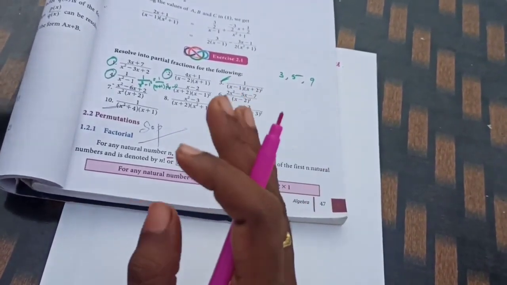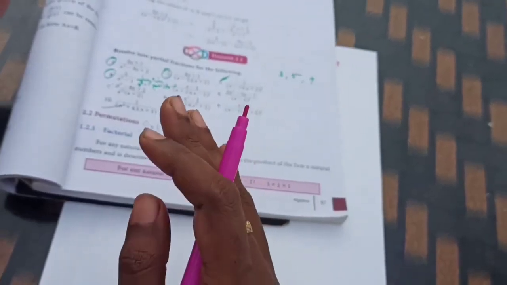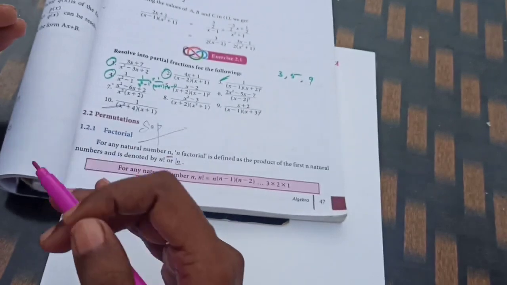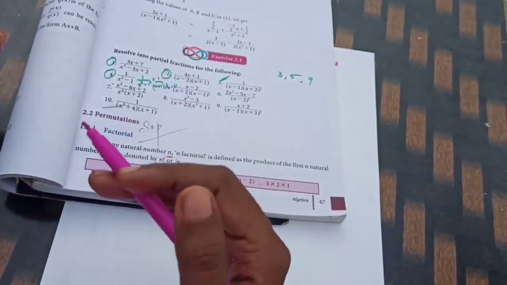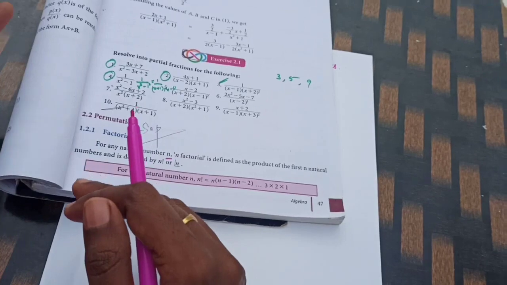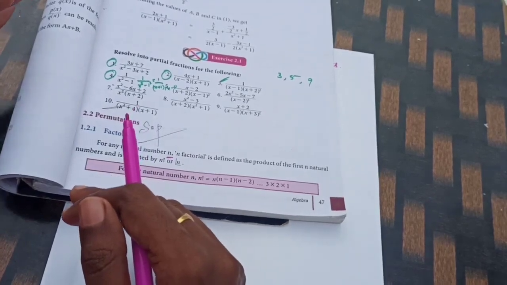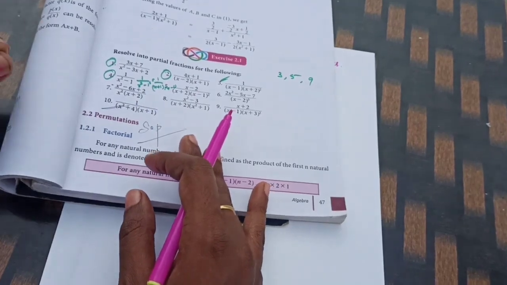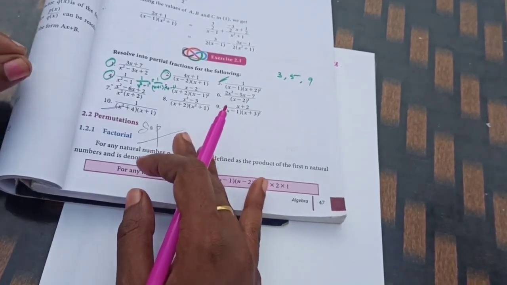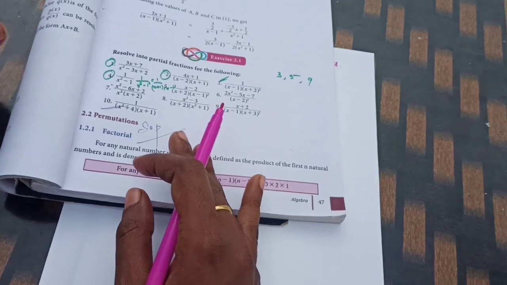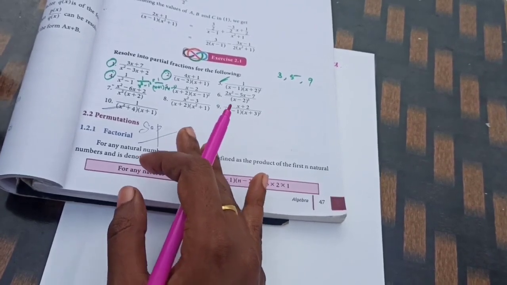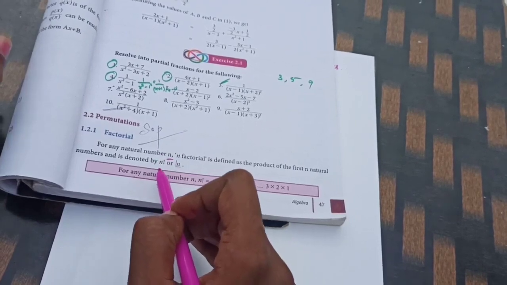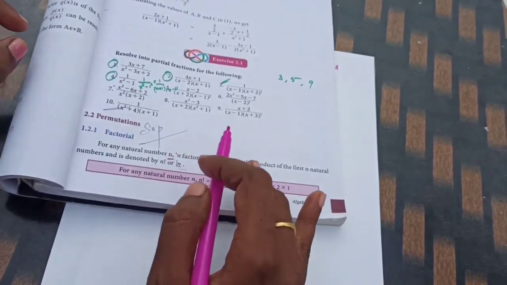So for 6 factorial, what are the natural numbers before 6? 6 into 5 into 4 into 3 into 2 into 1. That is the factorial value of 6. If you need 8 factorial, what will you do? 8 factorial means 8 into 7 into 6 into 5 into 4 into 3 into 2 into 1. That's the definition. Understand? We denote it by n factorial, or this factorial symbol.